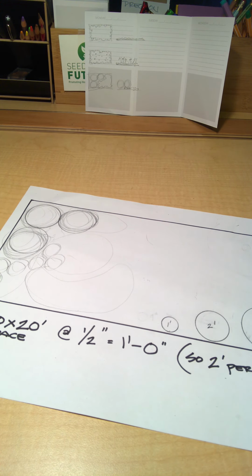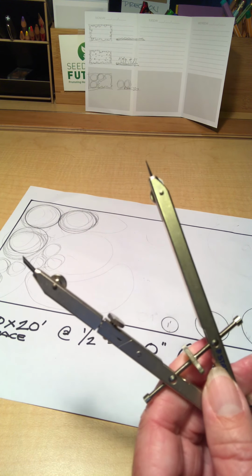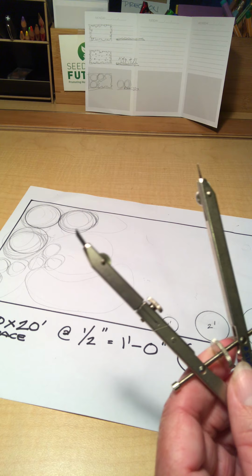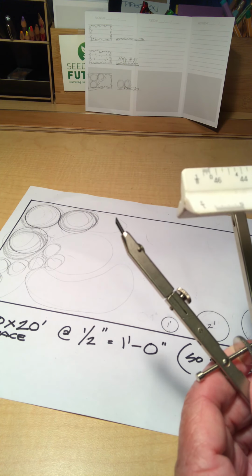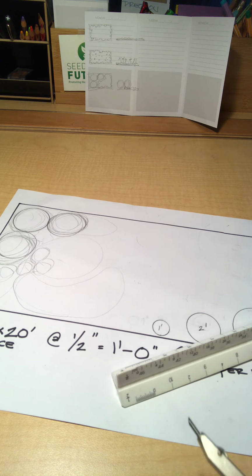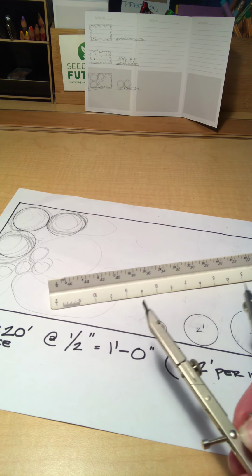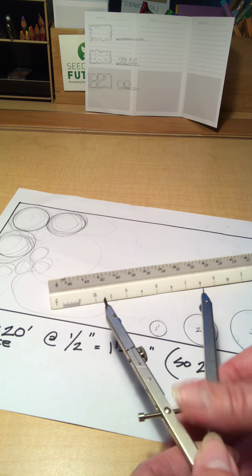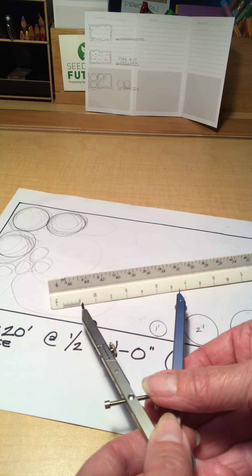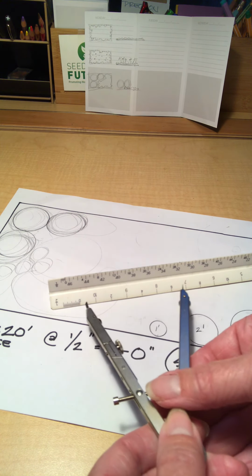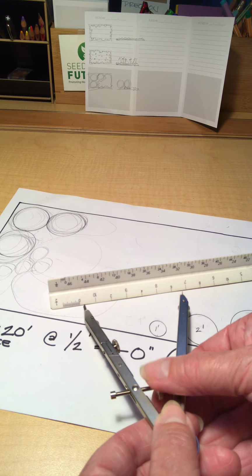So if that happens, the tool that you're going to need is this compass, right? So I figure out the diameter that I want, and let's say we want to do a 10-foot wide tree. So I'm going to put my scale down and I line one end of the compass with the 0, and then I'm using this wheel in the middle to open it up to 10.